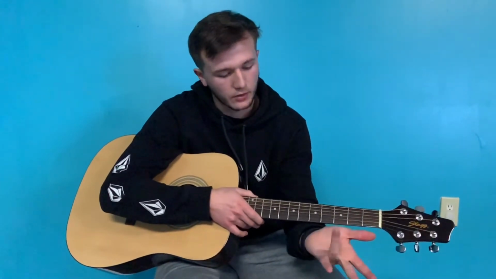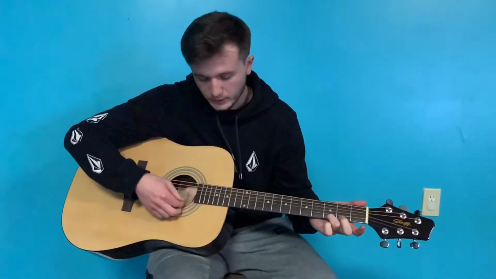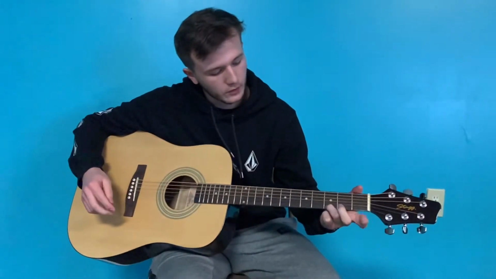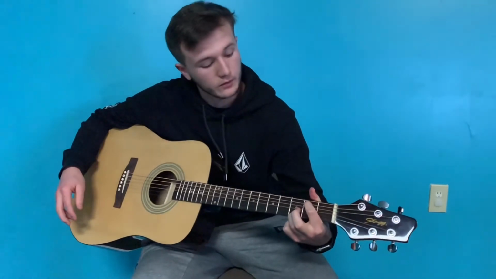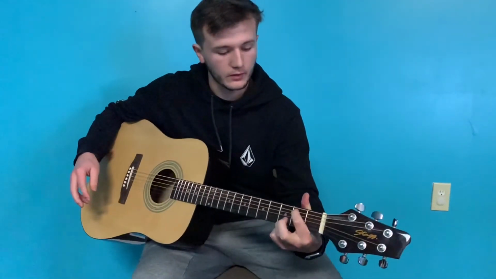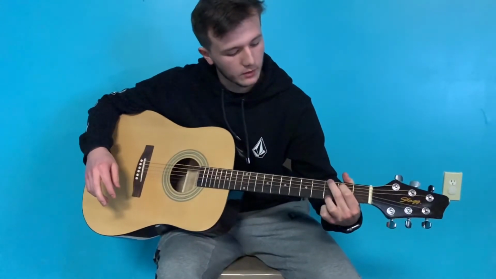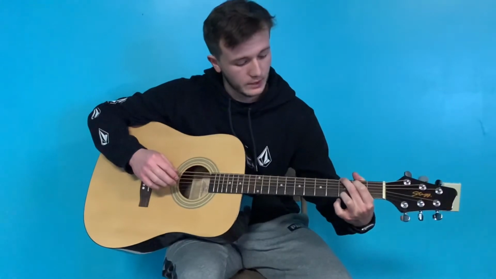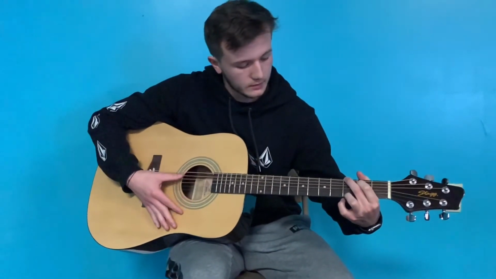So we're going to take our 3rd finger and put it on the 1st string, the high E, on the 3rd fret. Then we're going to take our 1st finger, and we're going to put this on the A string, or the 5th string, on the 2nd fret right up there. And then we're going to take our 2nd finger and put that on the 3rd fret of the top string, which is the low E. And then you'll have to press down really hard, and you'll get a sound that should be something like this.